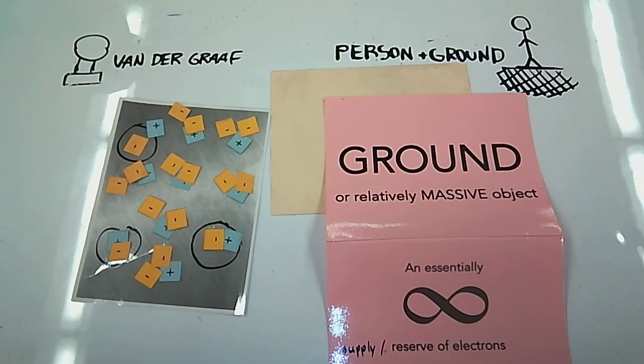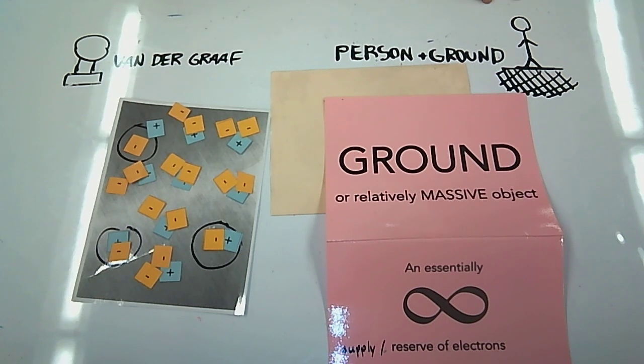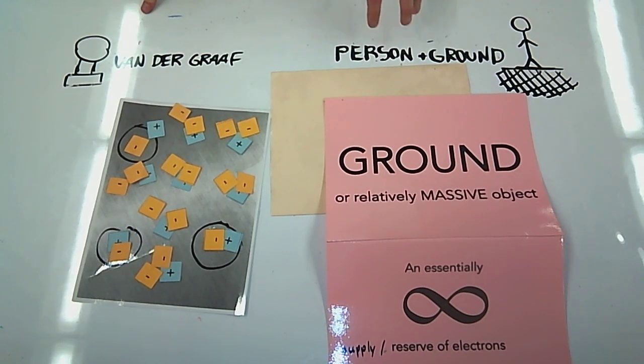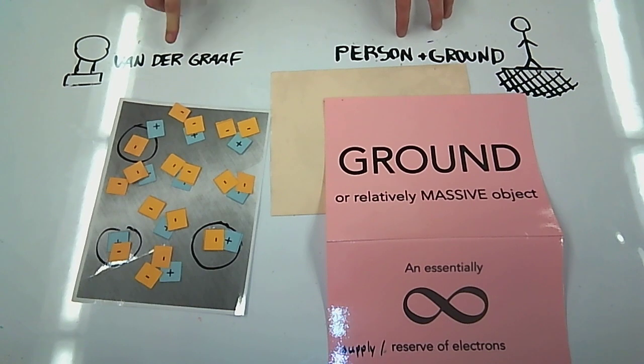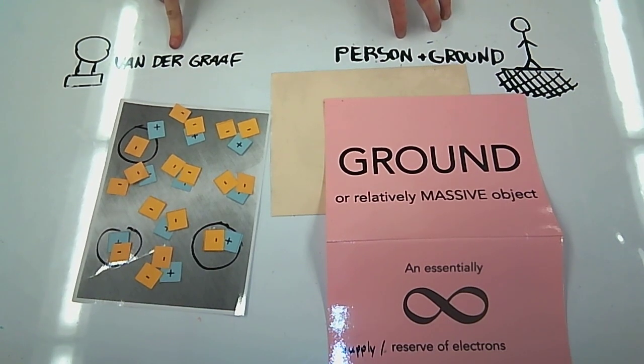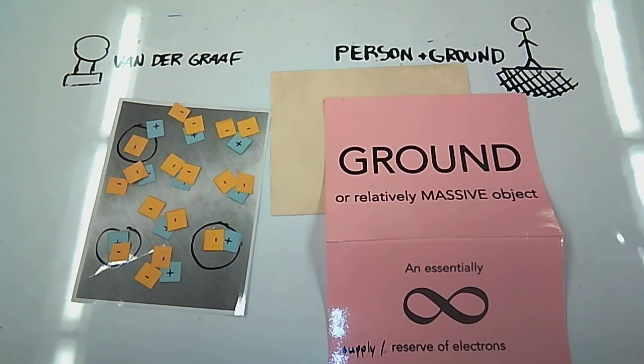Hello everyone, it's Mr. Wolf here, and in this video I am going to be discussing video modeling scenario number 4, where a neutral person standing on the ground is going to touch a negatively charged Van de Graaff generator, and the question is, what's going to happen to this person's hair? All right, so let's first talk about our objects.